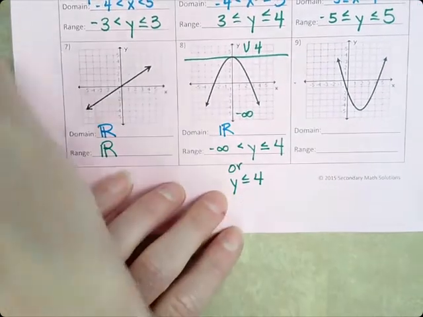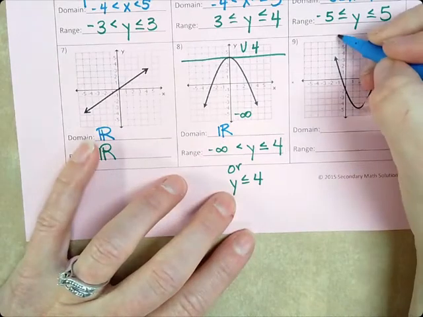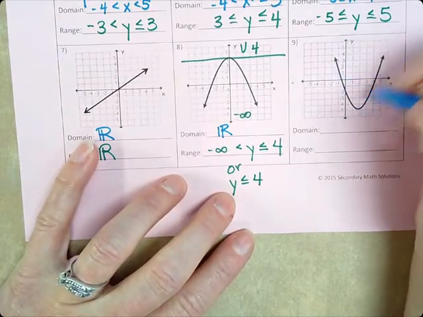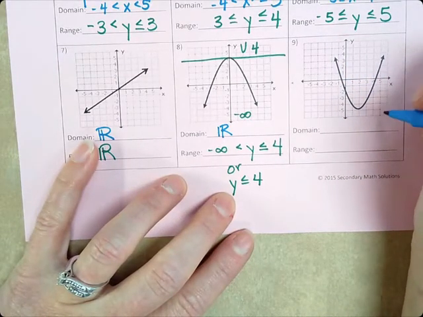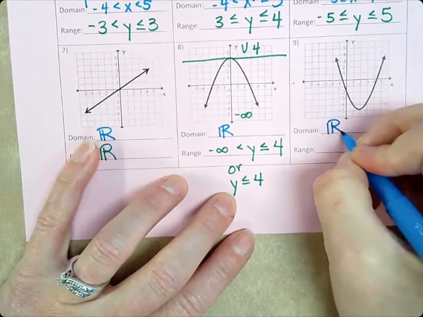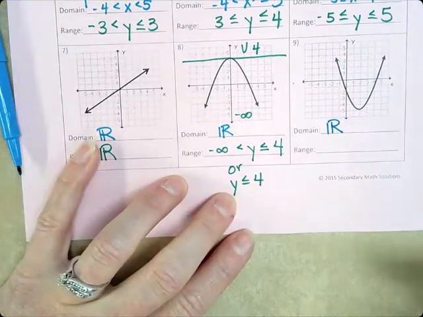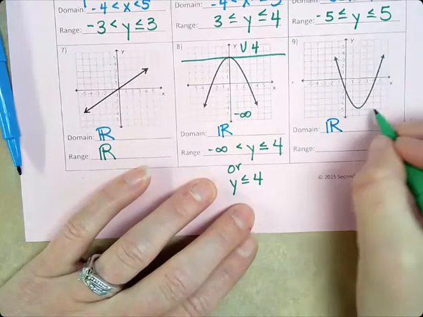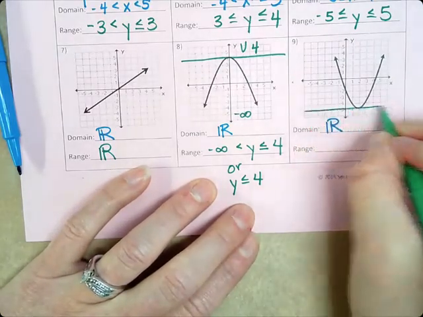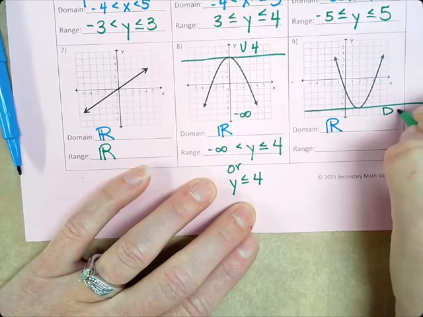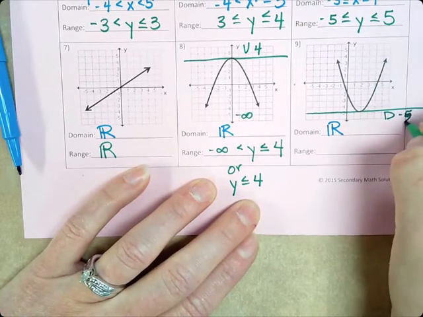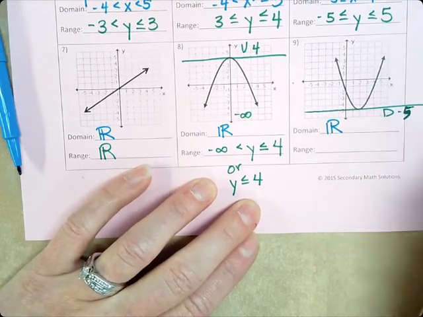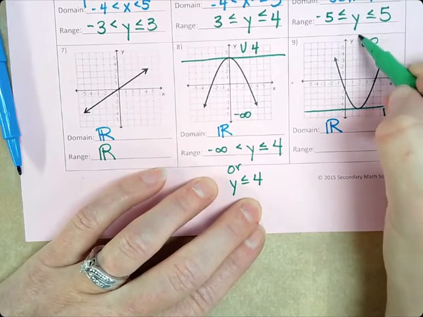All right, the next one, the left side, no fence. Right side, no fence. So all real numbers. It goes down to -5. But it goes up to infinity.